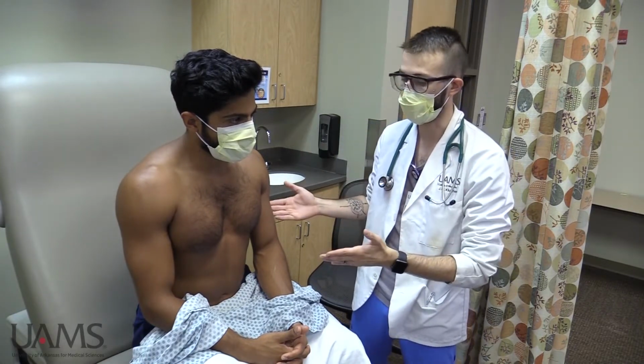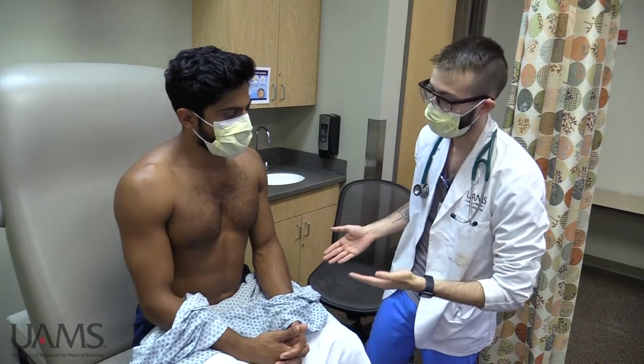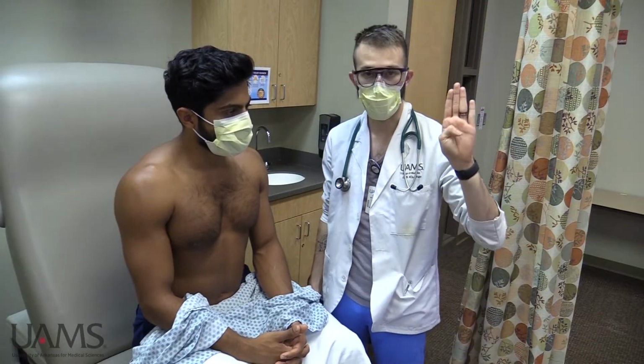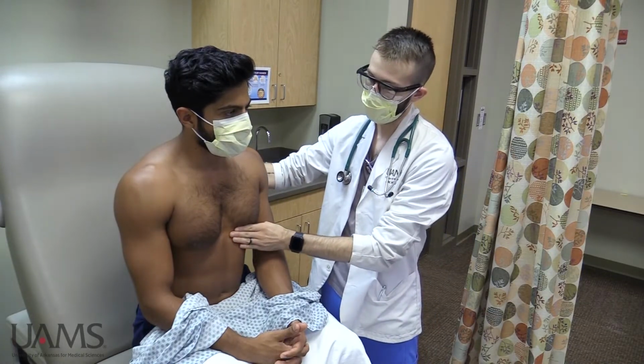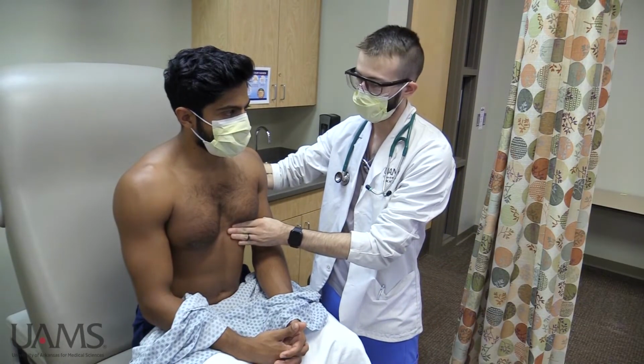Typically, you want your patient in the upright position just like this, and you're going to take your hand, be sure to cup your thumb, especially if you're dealing with a female patient, and just gently place your hand in the mid-clavicular line just on the left side.